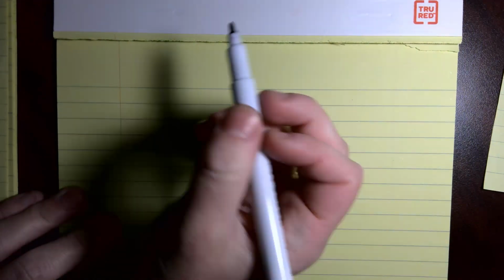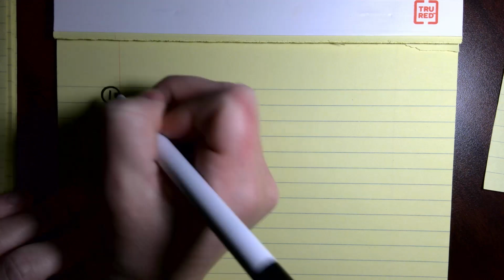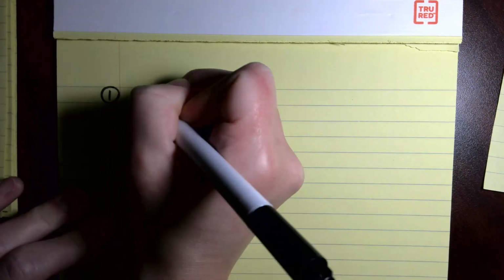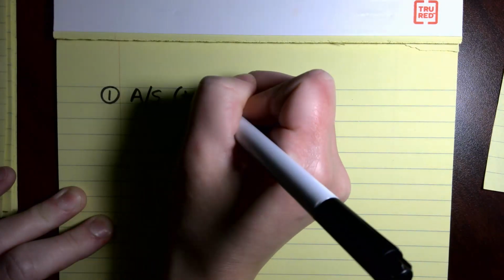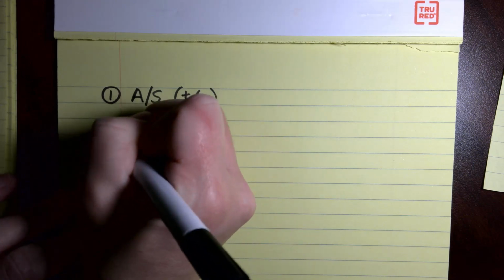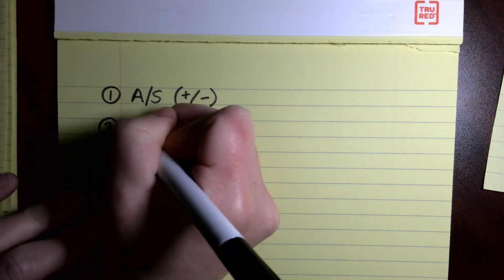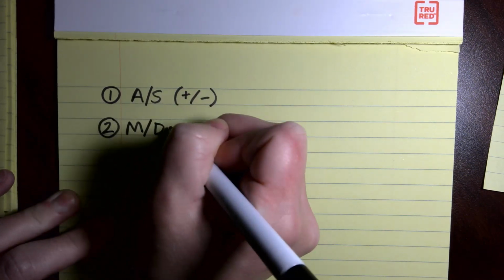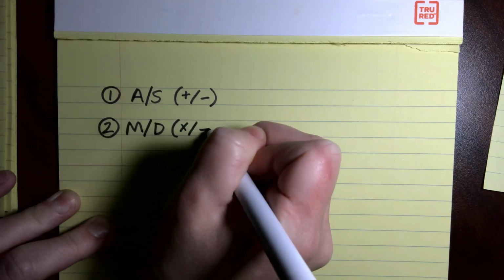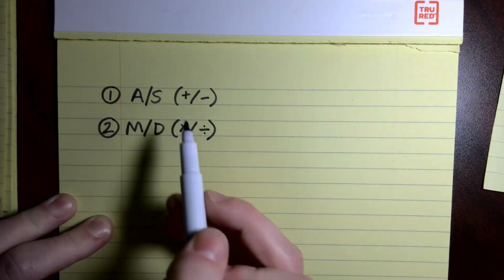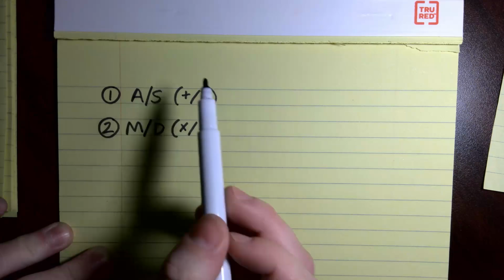I want to teach you about an exception to the rules. So, normally when we are solving equations, I'm going to just write these steps out again. Step 1, we look for addition and subtraction. Step 2, we look for multiplication and division. And remember, within each step, you may be repeating it over and over.